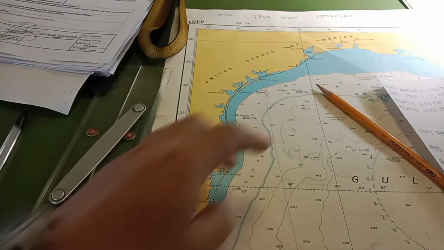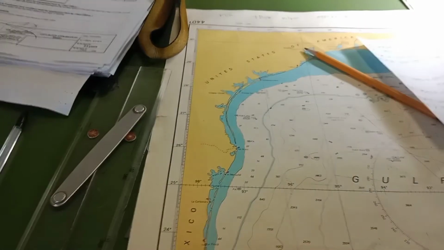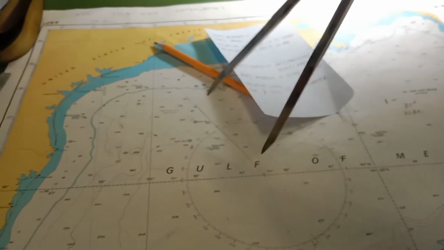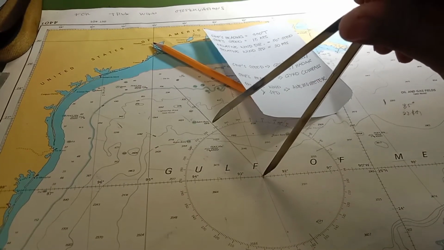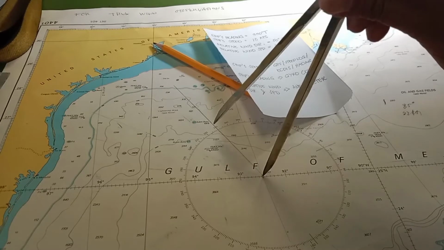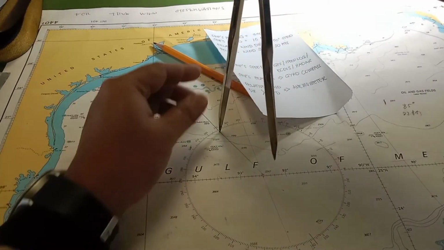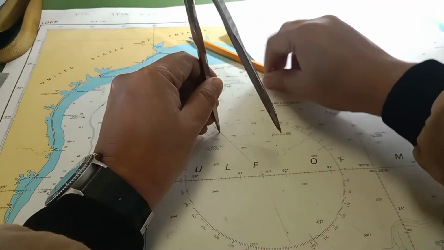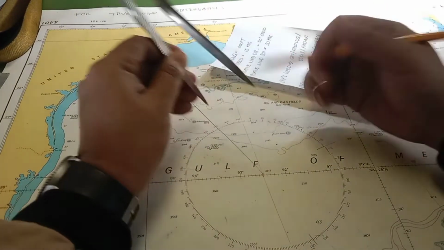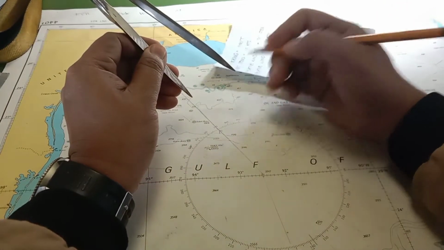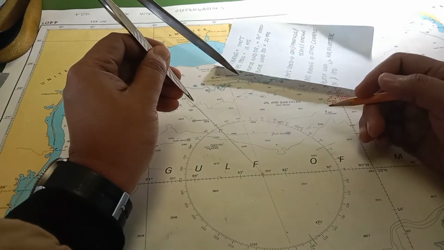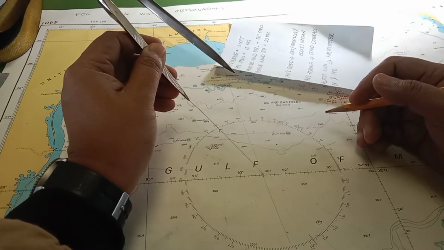Then we put one tip on the center and the other on the line. So this is the position of the ship speed.